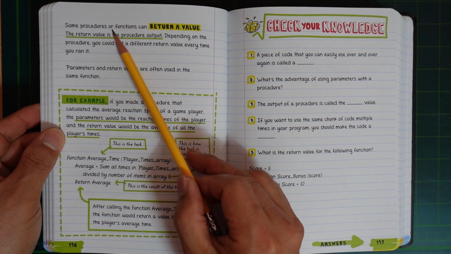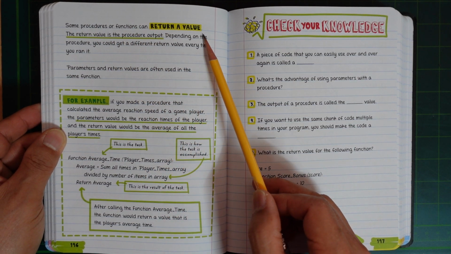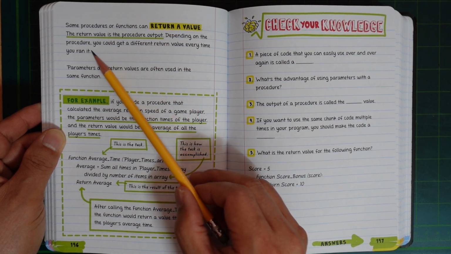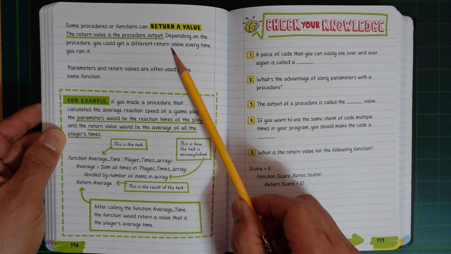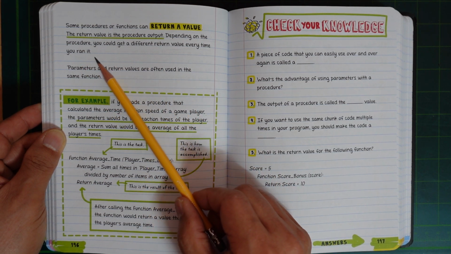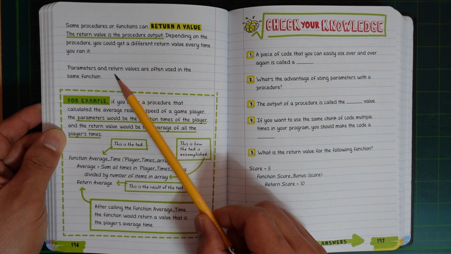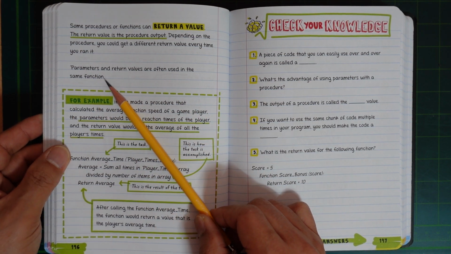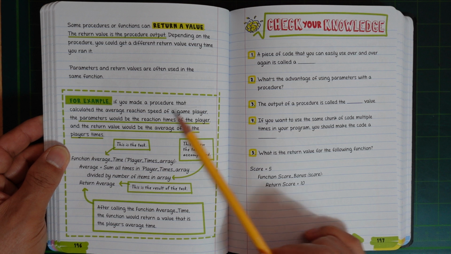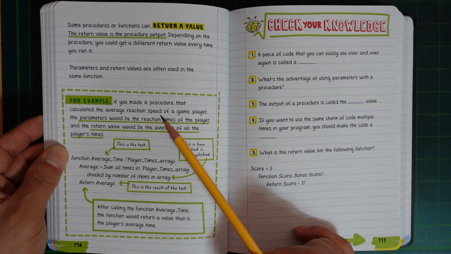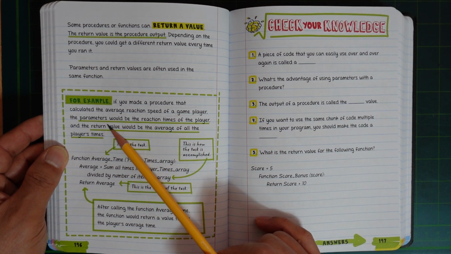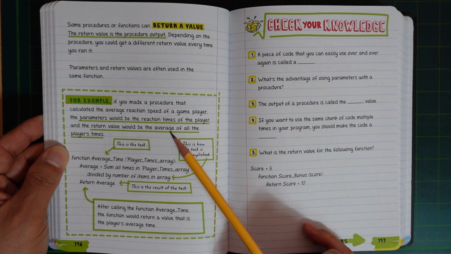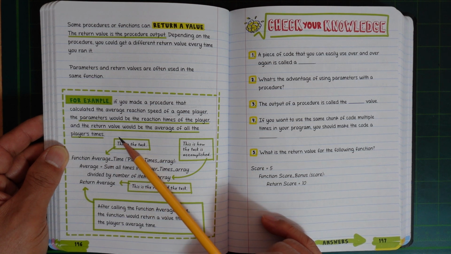Some procedures or functions can return a value. The return value is the procedure output. Depending on the procedure, you could get a different return value every time you ran it. Parameters and return values are often used in the same function. For example, if you wrote a procedure that calculates the average reaction speed of the game player, the parameter would be the reaction times of the player, and the return value would be the average of all the player's times.